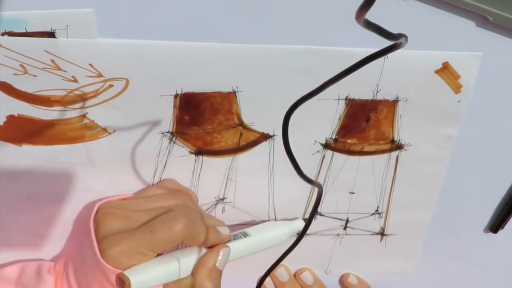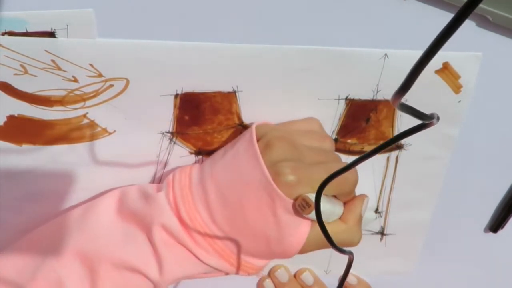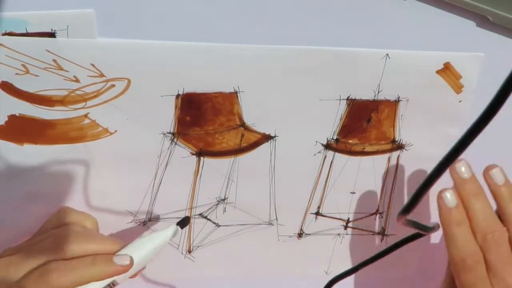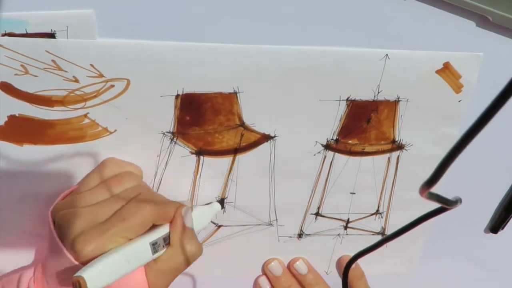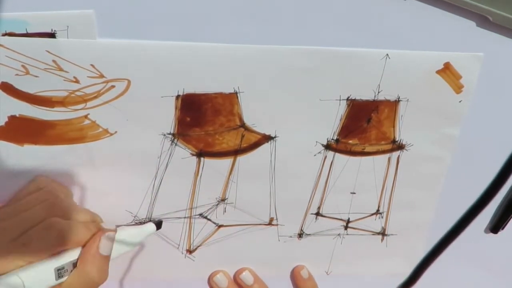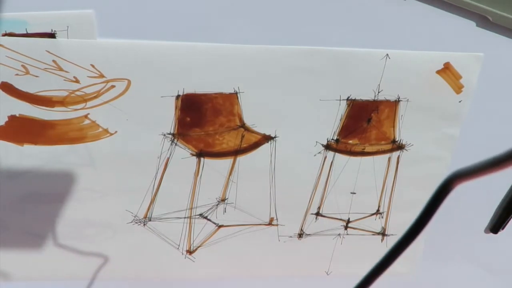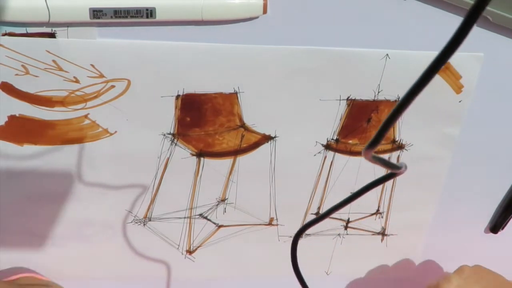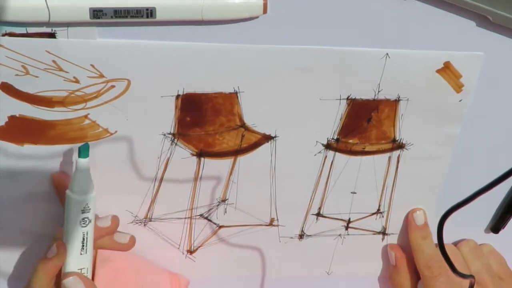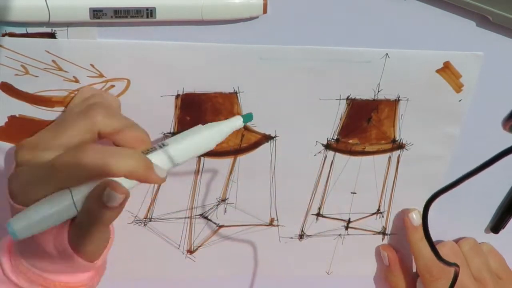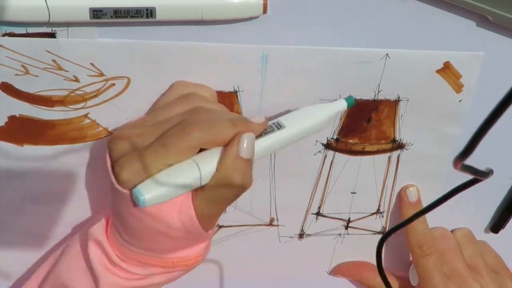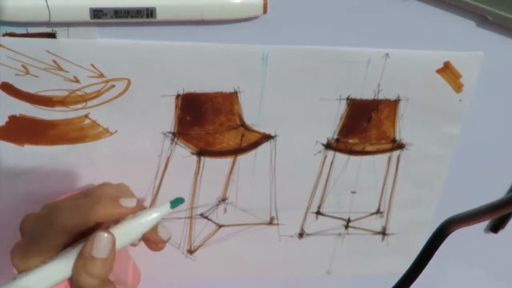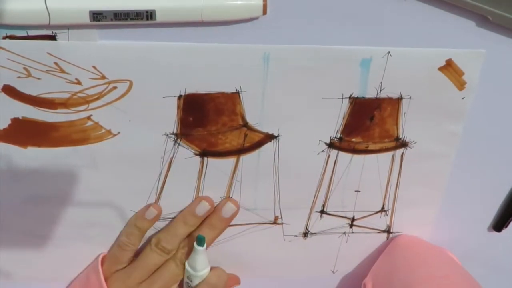Alright, it's time to quickly define the legs of the chair, so I'm using basically the same color, and I'm putting these nice and straight strokes here and there. No need to put them through all the legs because we will have a separate color for the legs, but I want this color to be seen through the darker color, so it will give us this beautiful idea of unity and oneness, this basically unity effect.